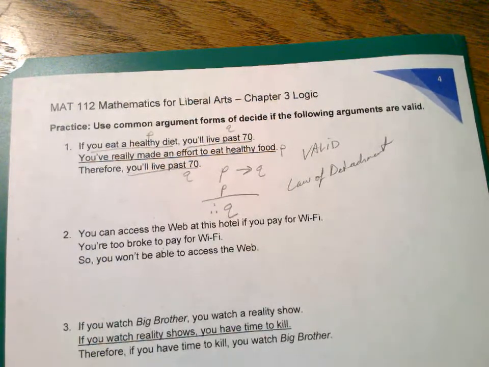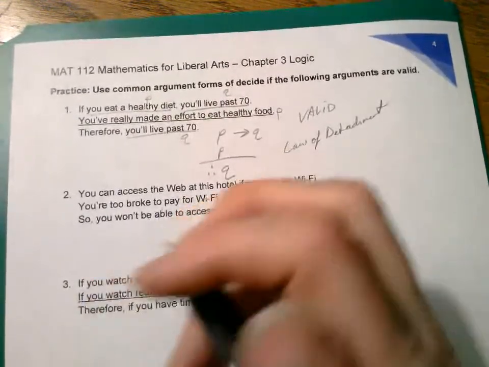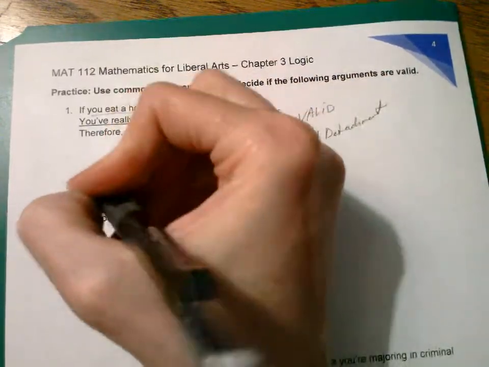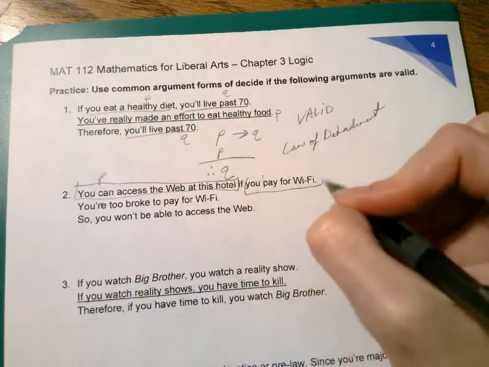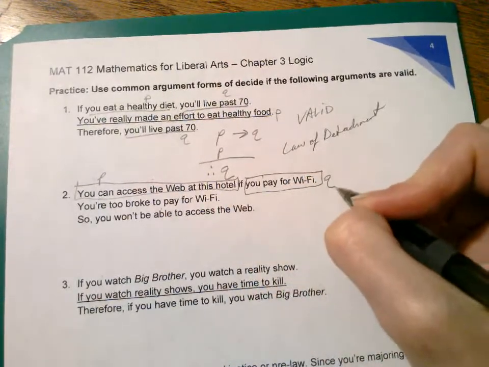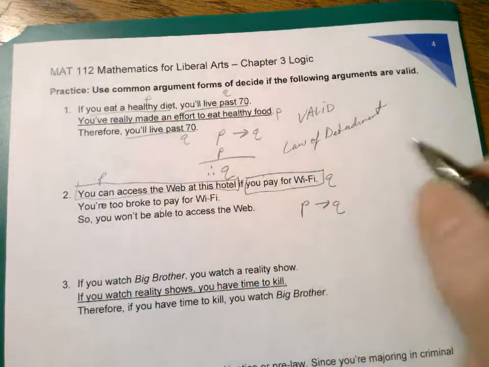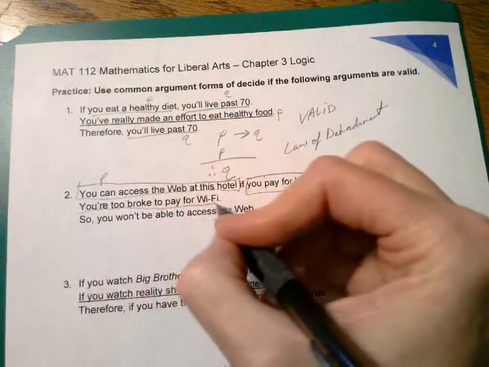Okay. You can access the web at this hotel if you pay for Wi-Fi. That's P: you can access the web. You pay for Wi-Fi, that's Q. If P, then Q. You're too broke to pay. So what happened was you didn't pay for Wi-Fi.